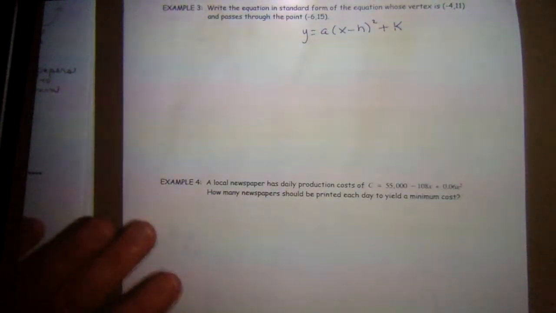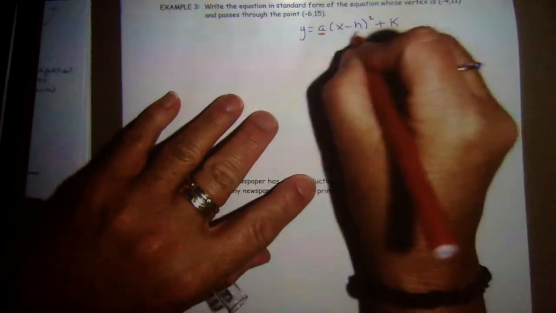All right, write the equation in standard form of the equation whose vertex is negative 4, 11 and passes through the point negative 6, 15. So the 3 things we need to plug in to write the equation is we need an a value, we need an h value, we need a k value.